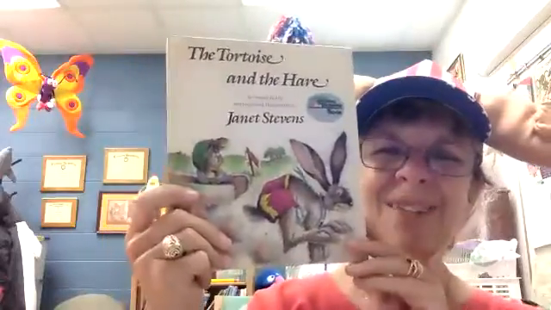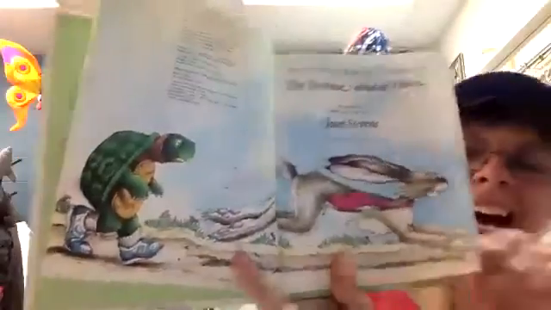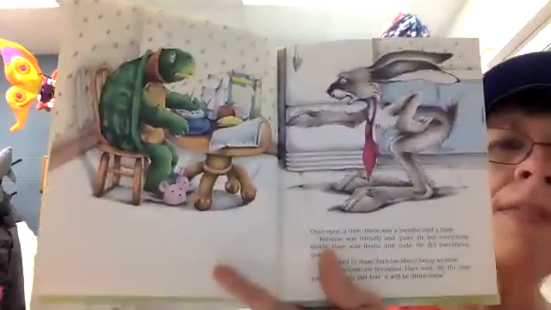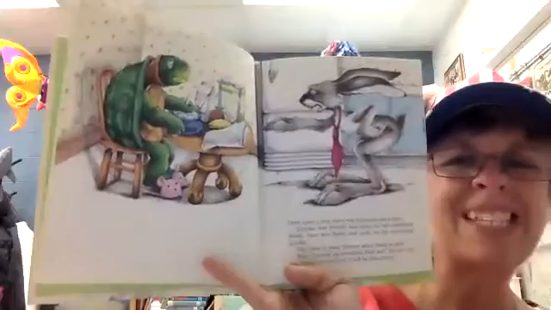All right, so let's look at the tortoise and the hare and be thinking of the steps that get us there. Great illustrations in this version of this good story by Janet Stevens, and then think about the goal and the steps that are getting us there with this story.